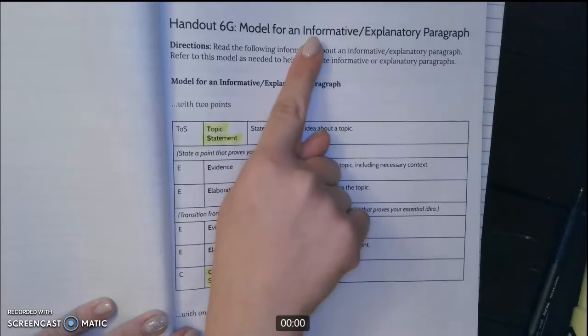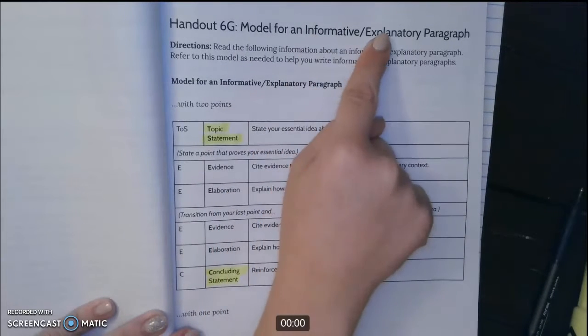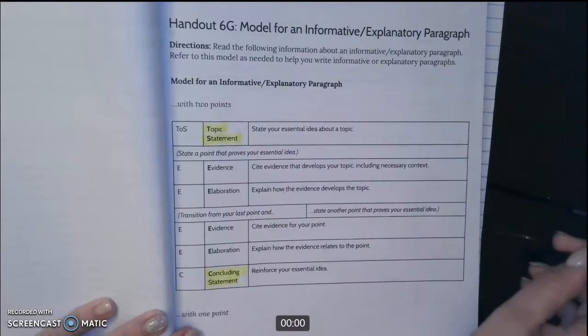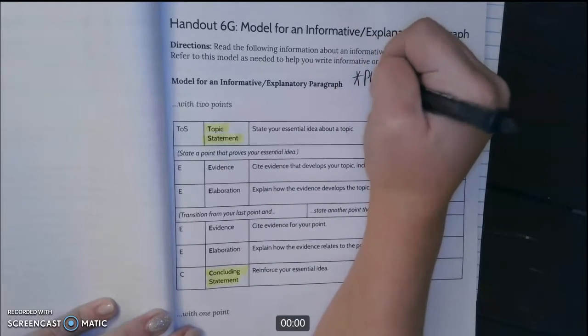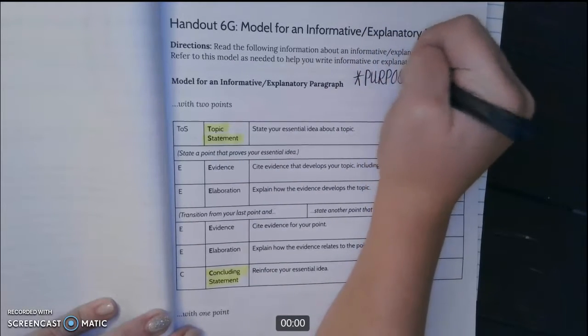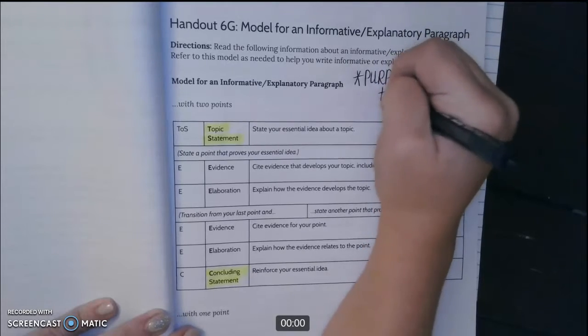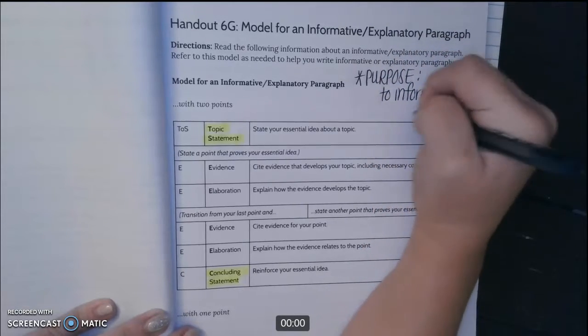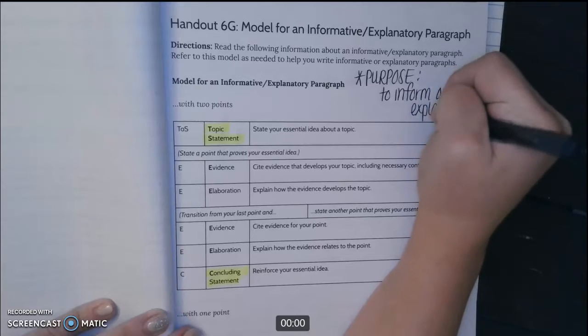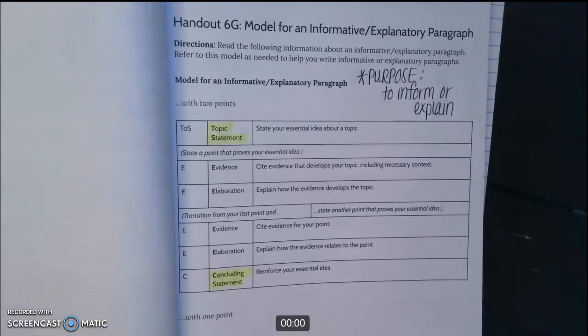Remember, whenever we are writing an informative or explanatory paragraph, our job or our purpose is to inform or explain. That means we are knowledgeable about the topic.